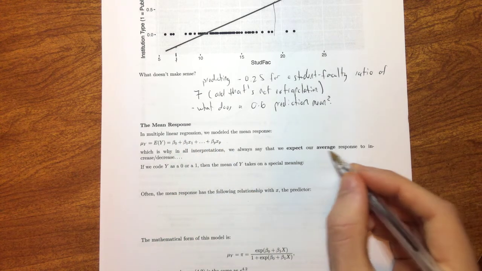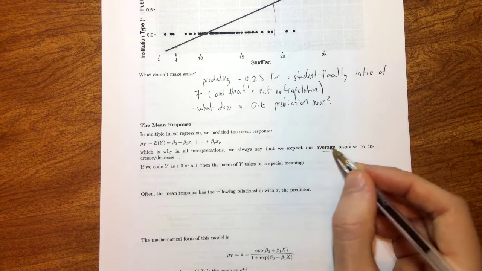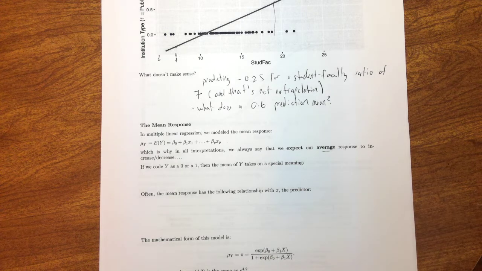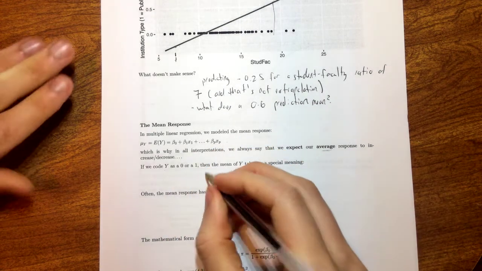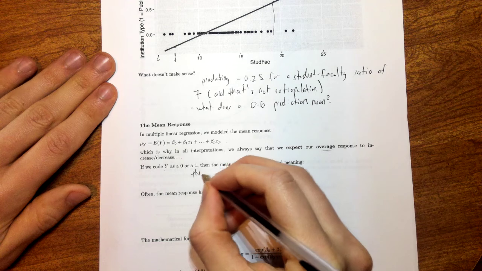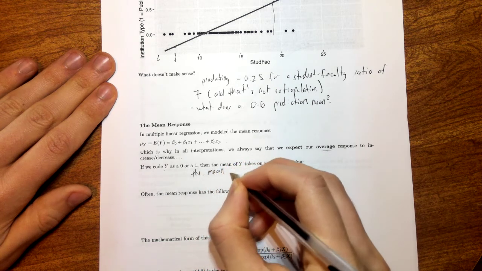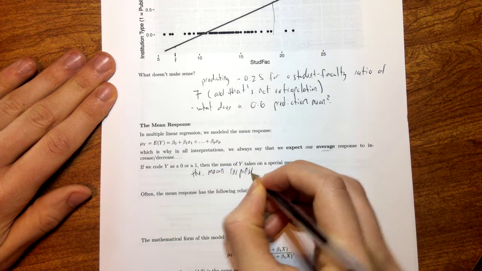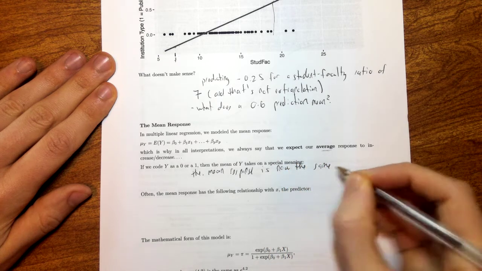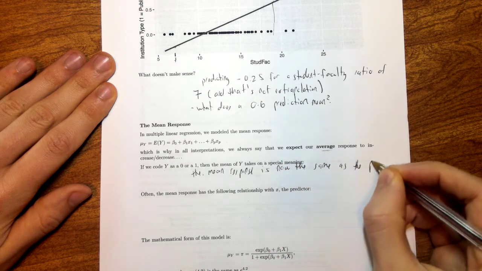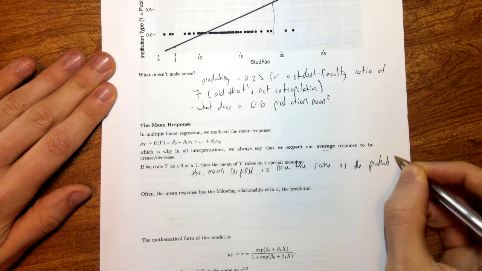That's why we have this average interpretation that's necessary when we make all of our interpretations. If we code the response as a 0 or a 1, then the mean response has this special meaning. In particular, the mean response is now the same as the probability that y is equal to 1.